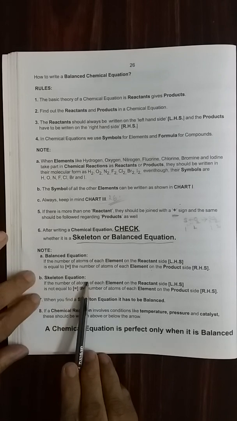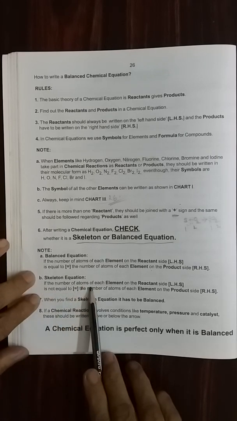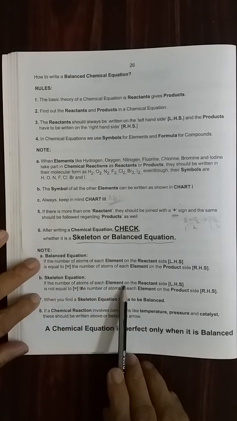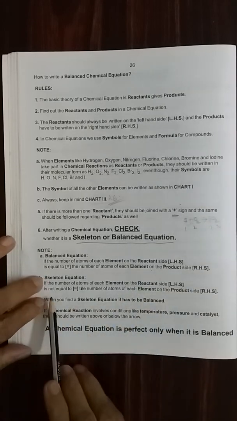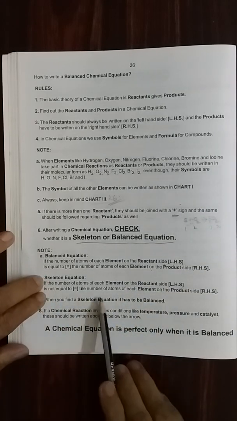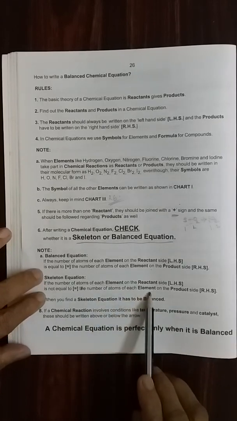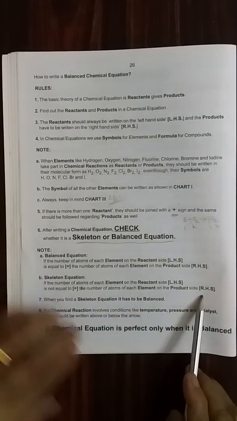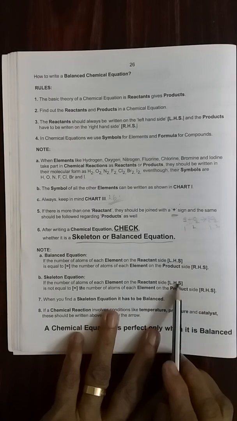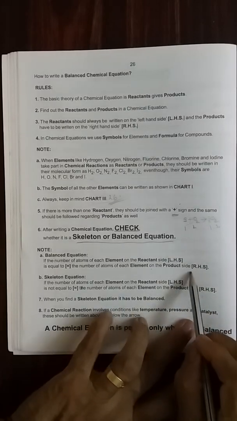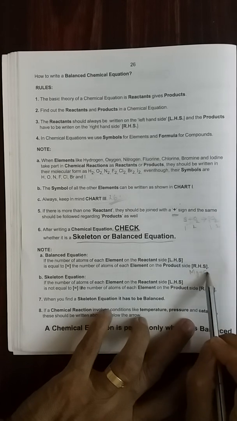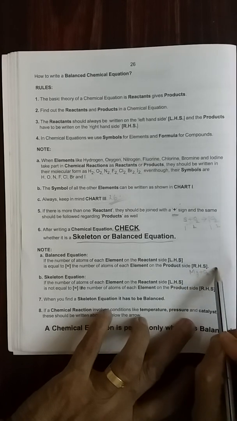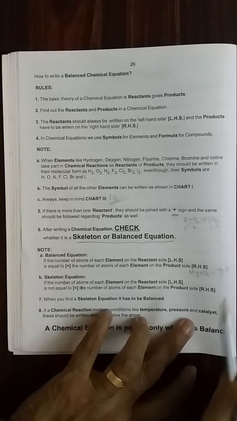Now the skeleton equation. If the number of atoms of each element on the reactant side, that is the left hand side, is not equal to the number of atoms of each element on the product side, it is called a skeleton equation. For example, magnesium, Mg, reacts with oxygen and forms magnesium oxide.